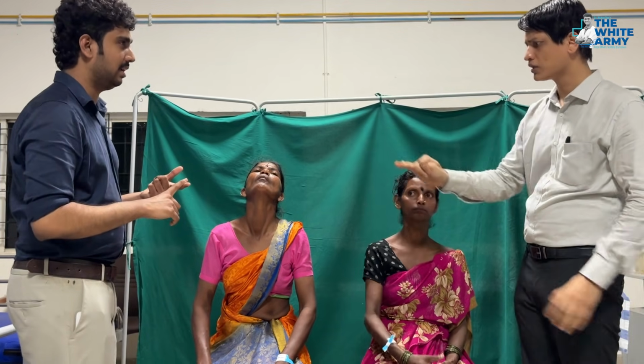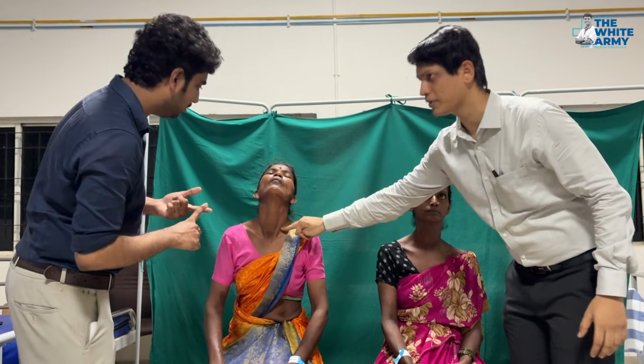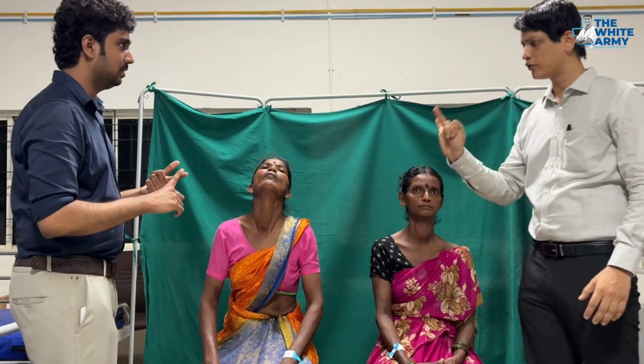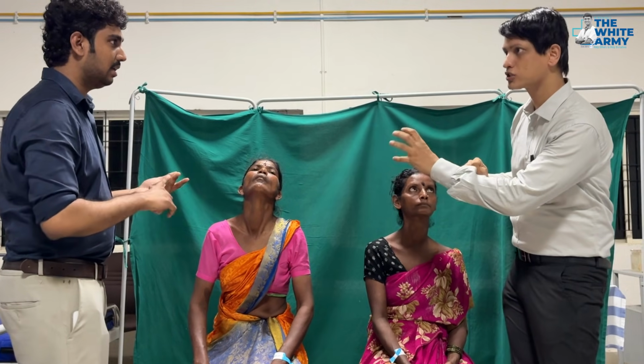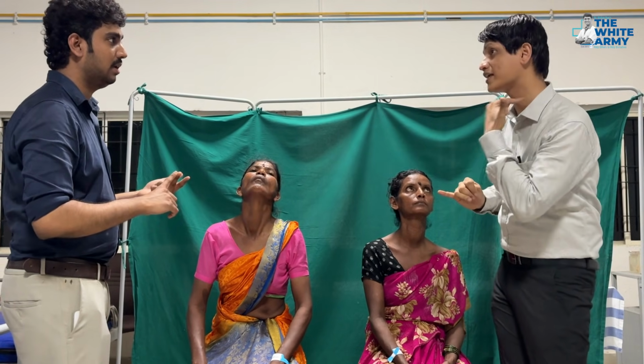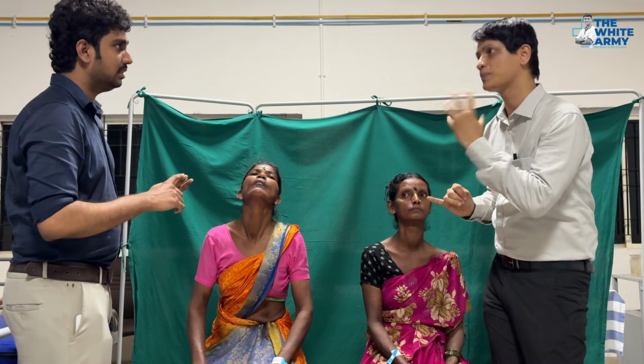Approximately, on inspection, it appears to be how much? Maybe 4 into 4 centimeter. Okay, approximately 4 into 4 centimeter. Then the shape: if it is either spherical or globular. If you can see the depth, then it is 3-dimensional, globular. If 2-dimensional, it can be a spherical cell.